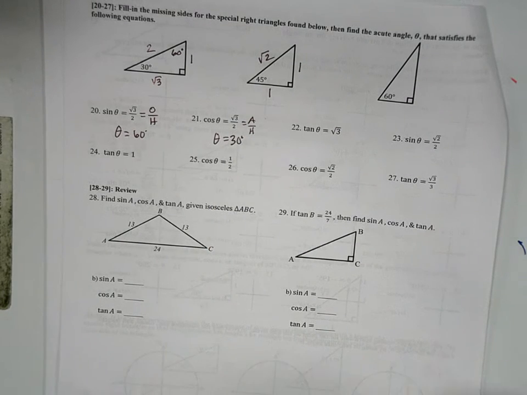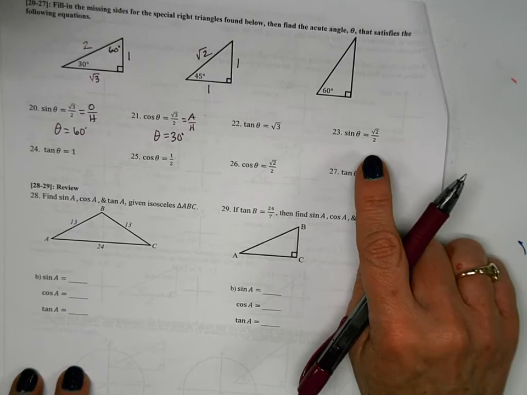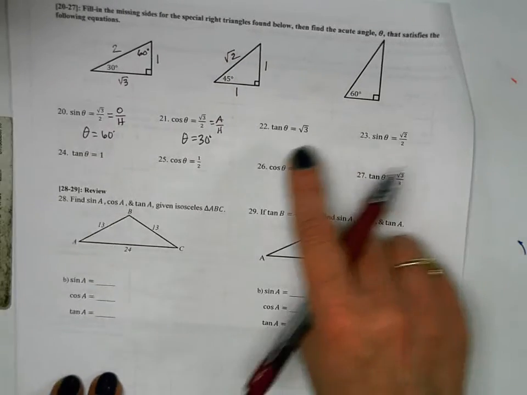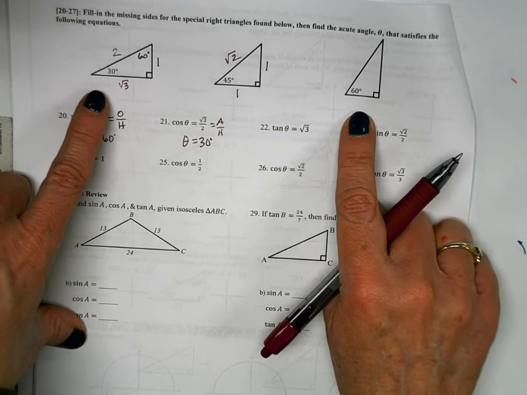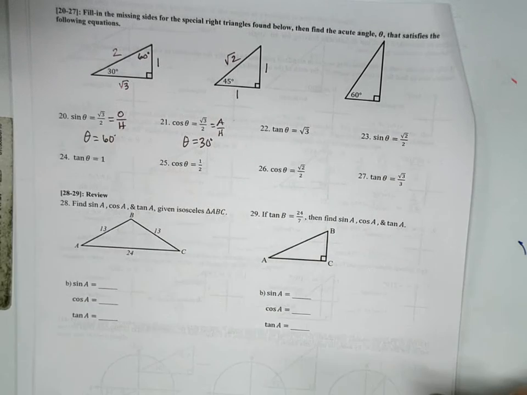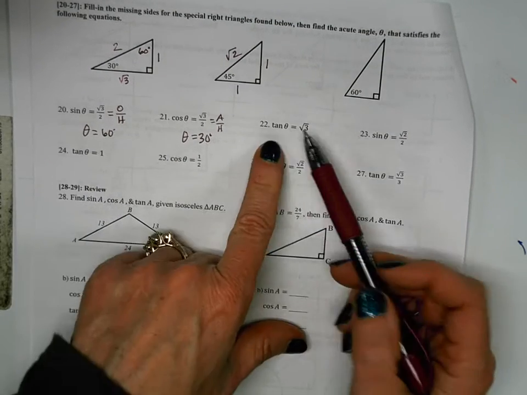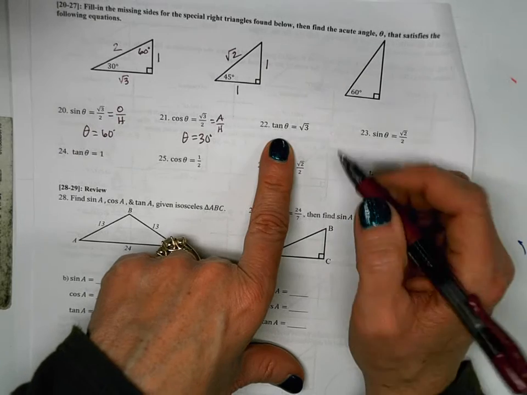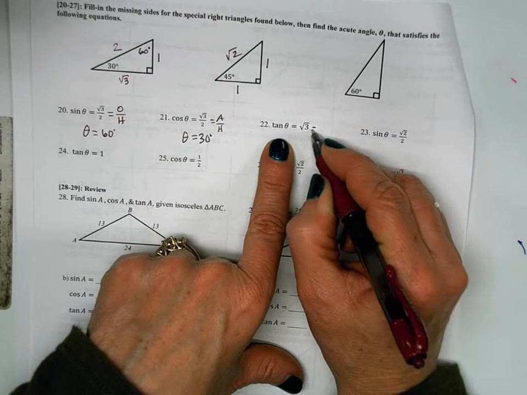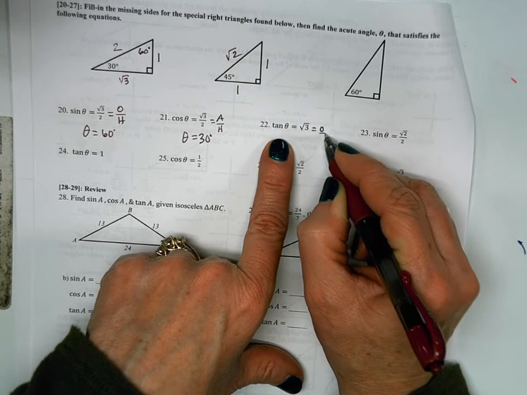Are we using the third triangle at all? Well, it's the same as this. You can if you want, but it's the same as this. So I'd rather just do the one triangle. But okay, tangent is what over what? Opposite over adjacent.